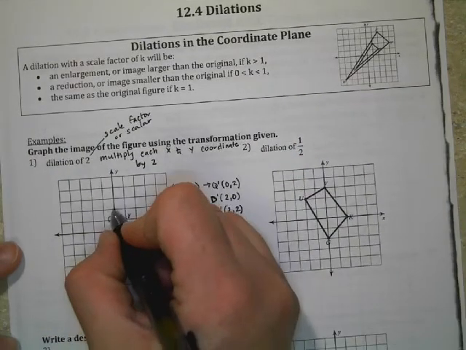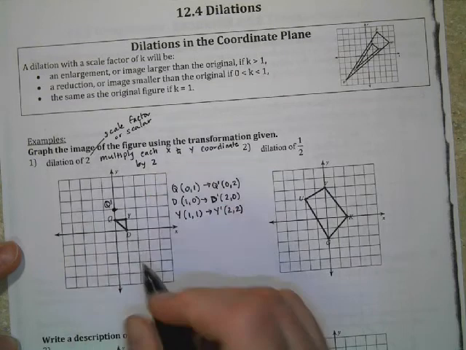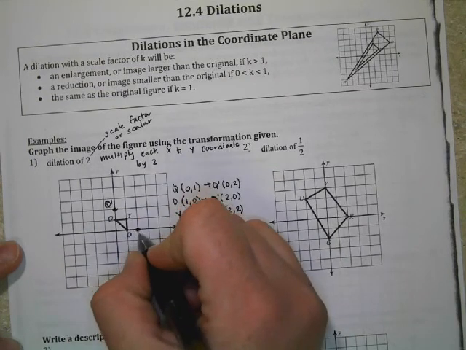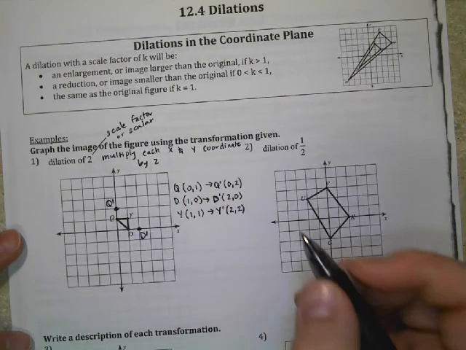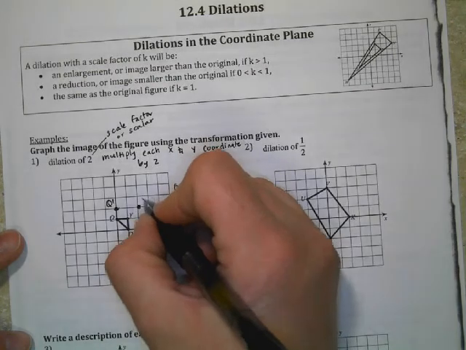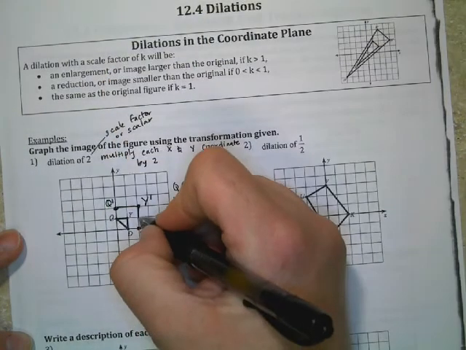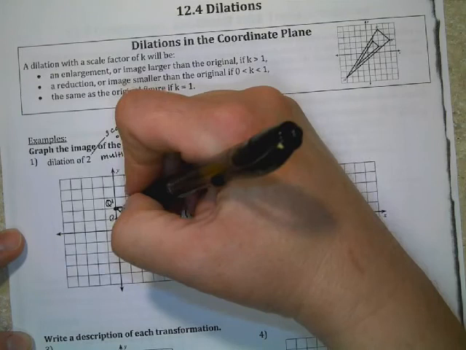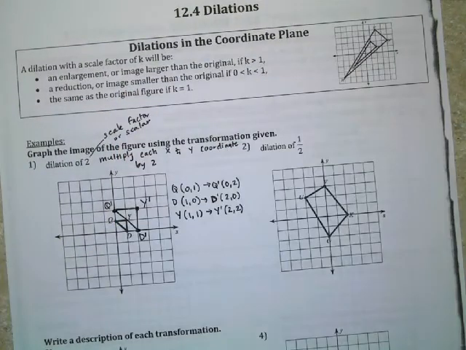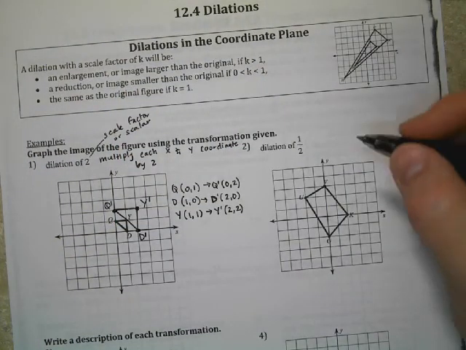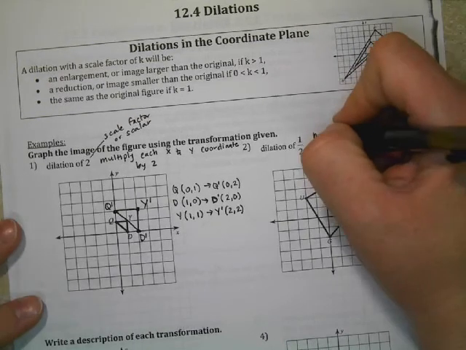Okay, so 0, 2 is Q prime. 2, 0 is D prime. And 2, 2 is Y prime. Okay, so it's twice as big. All right, a dilation of 1/2, so we're going to multiply by half.